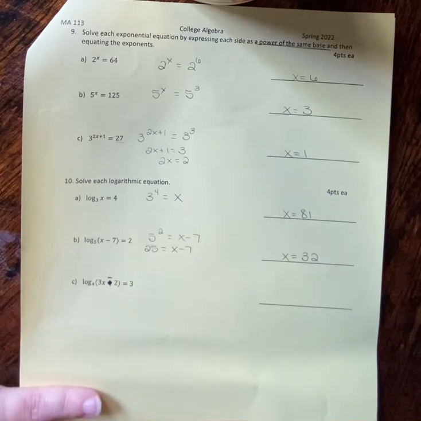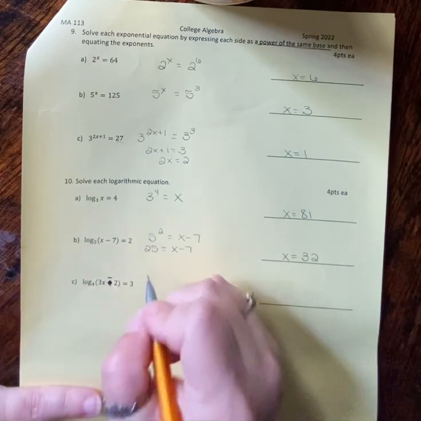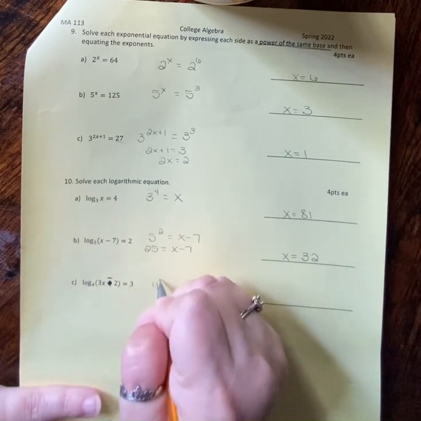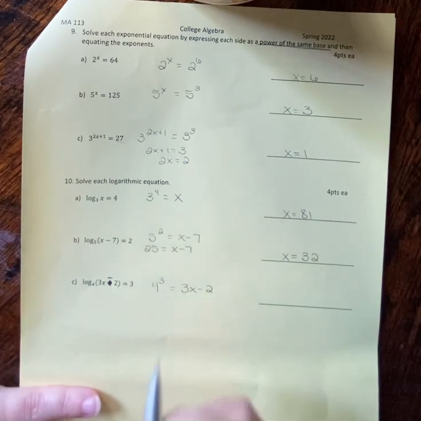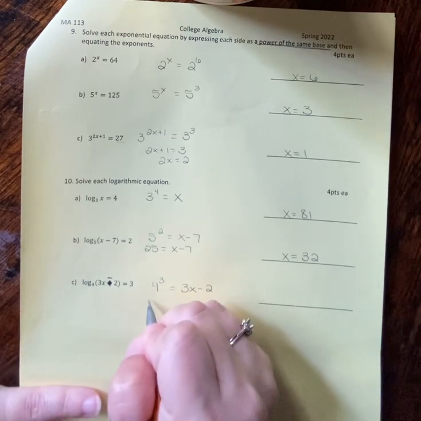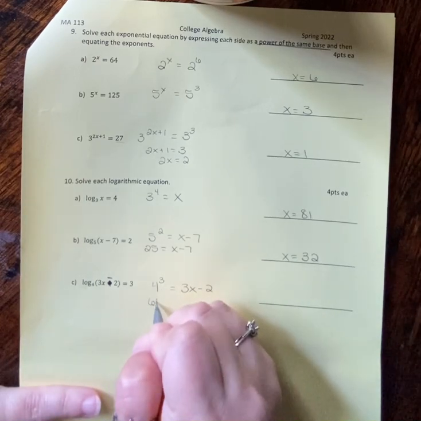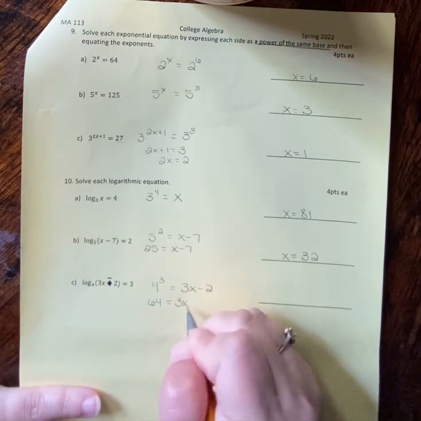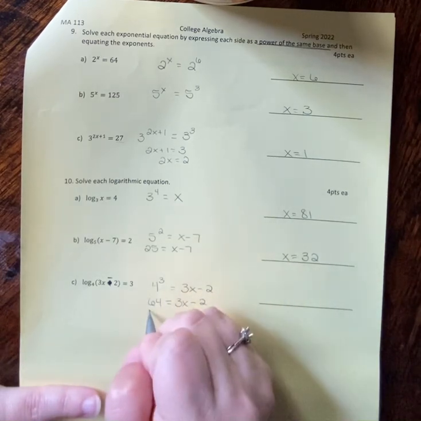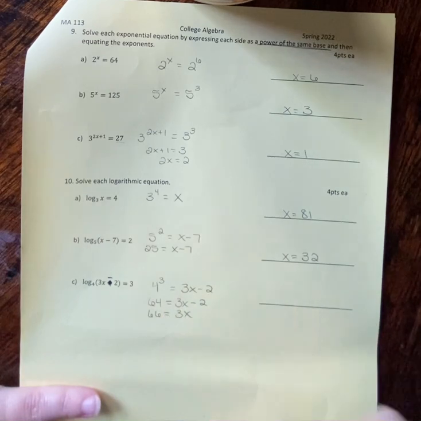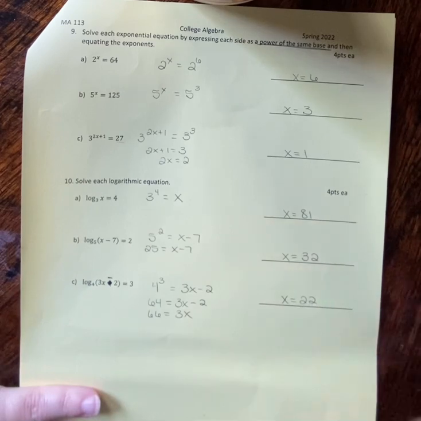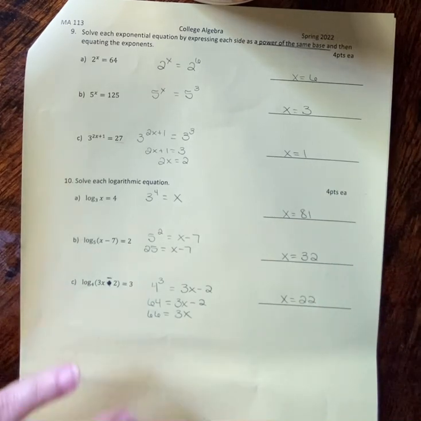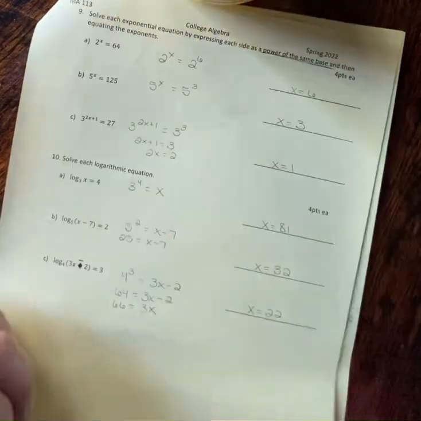So this is log base 4 of 3x minus 2 equals 3. So the base is 4, the answer is my exponent, and what I was taking the log of becomes my new answer. 4 to the third power, we've done this a few times in this review, that's 64. And then I have 3x minus 2. I'm going to add that 2 over, so I have 66 equals 3x. Divide both sides by 3, and I find that x is 22. And that is the last problem on the review.